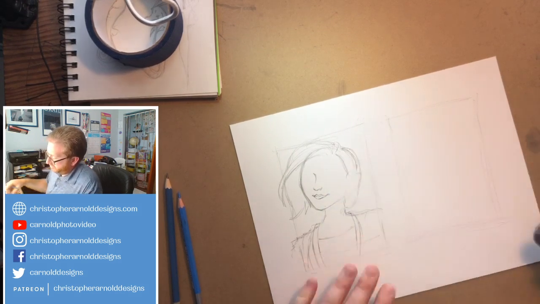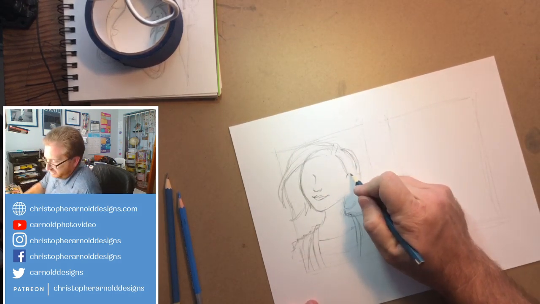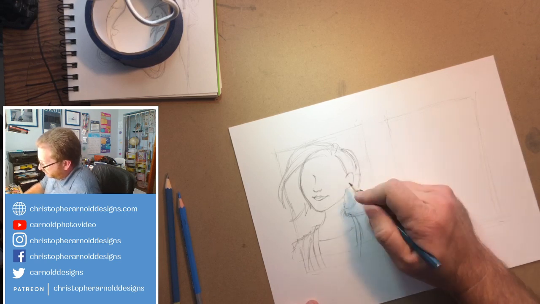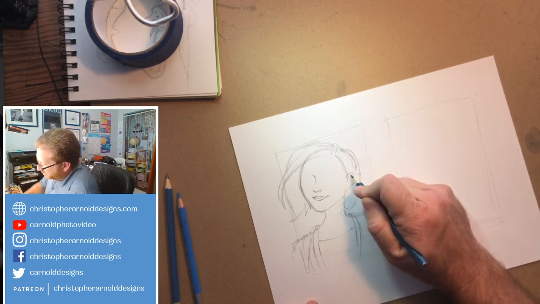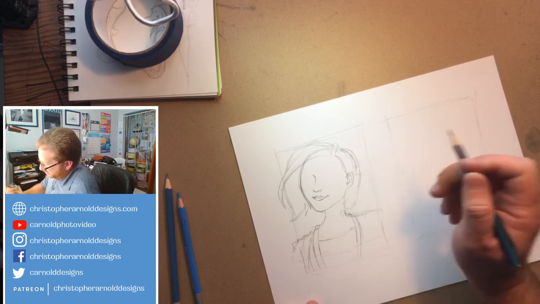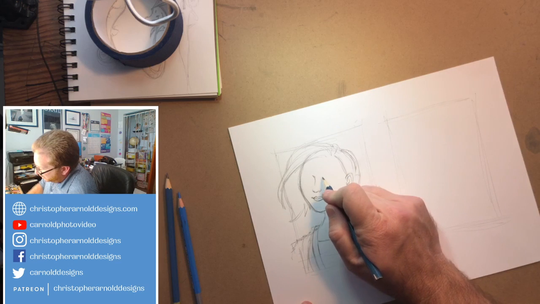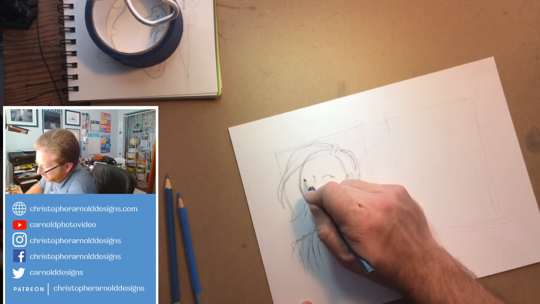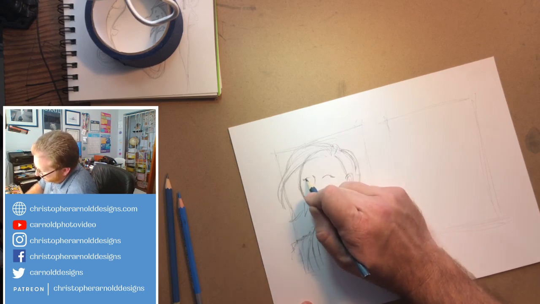So I'm going to sketch her out on a sheet of Bristol board and then do some inks, maybe put in a little bit of color, and we'll go from there. And then I'll also work on Voltron if I have time.